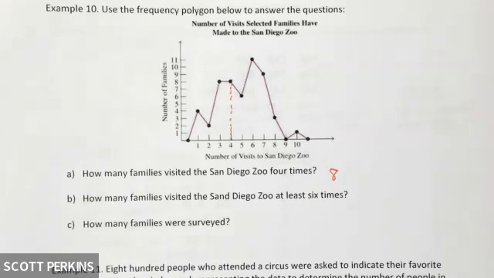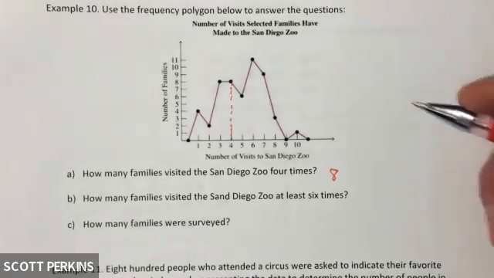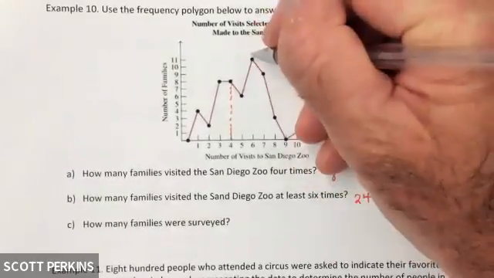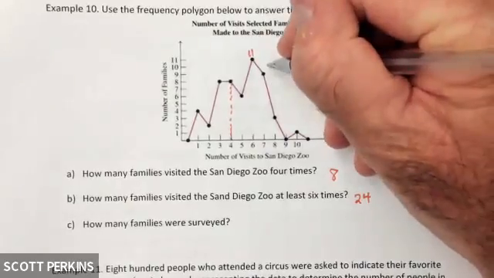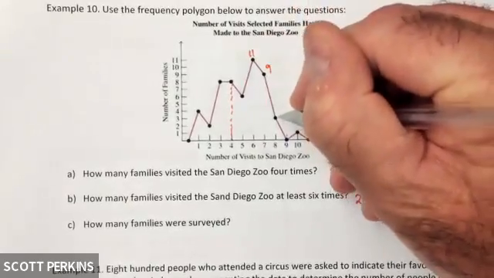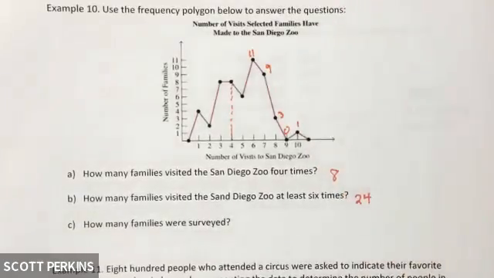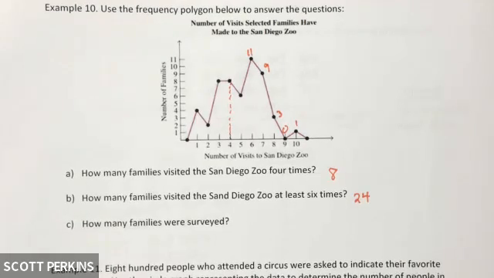How many families visited the zoo at least 6 times? So at least means 6 or more, so that is how many? What would you say? 24, great. So where did we get the 24 from, in case you didn't see? Well, 6 is 11, if I'm reading this right, and then 7 is 9, and then 8 looks like it's 3, 9 is 0, 10 is 1, and that is my 24 that I was given as an answer. Great job.